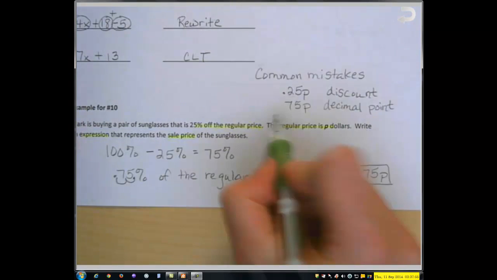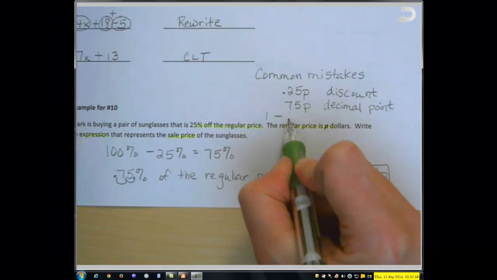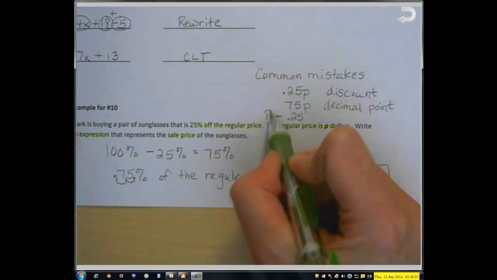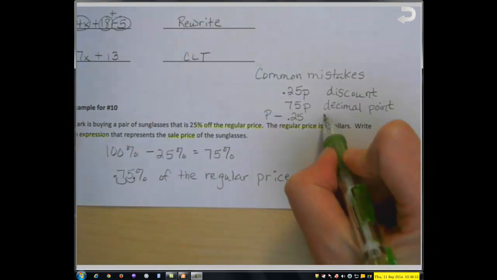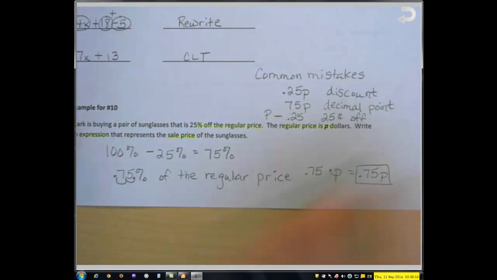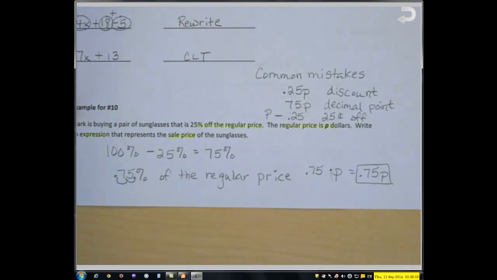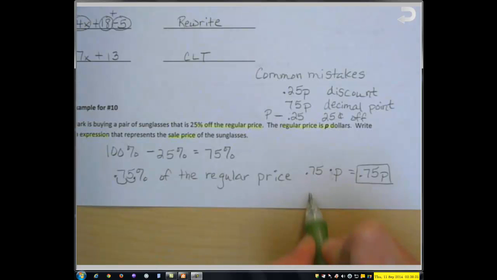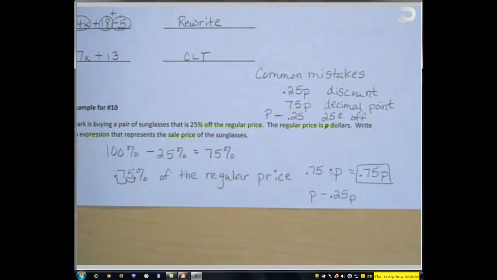Or another possible answer is you might have written P minus 0.25. Here we are saying take 25 cents off the regular price. So that would be incorrect because we don't want to take off 25 cents. We want to take off 25% of the regular price. So we could make just a small change to this answer to make it correct. We could multiply the 0.25, the 25%, times P, and say that we are going to take the regular price and take off 25% of the regular price. So either of these answers would be correct answers for example number 10.